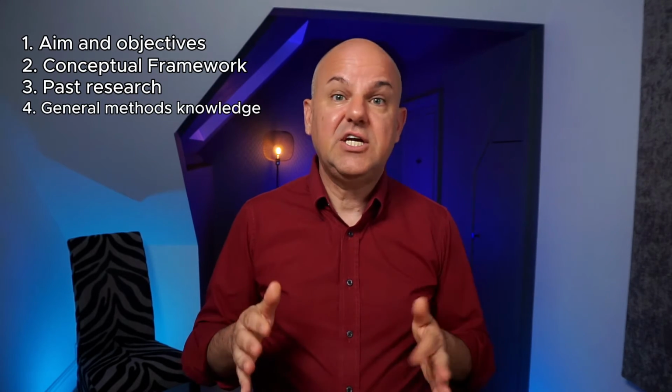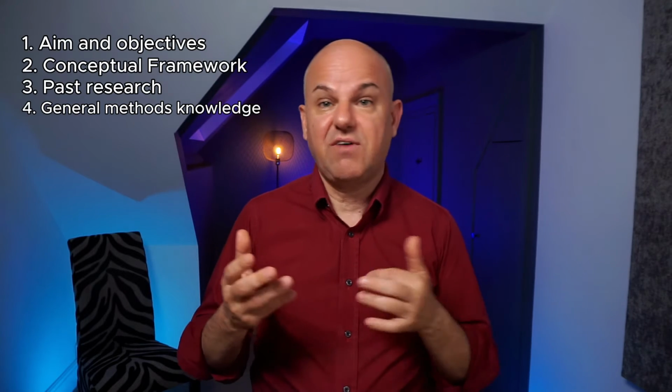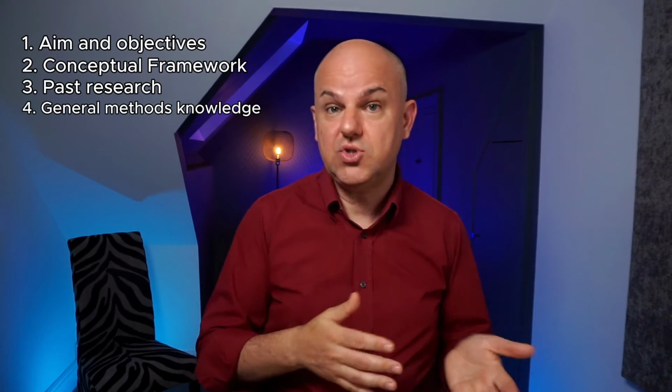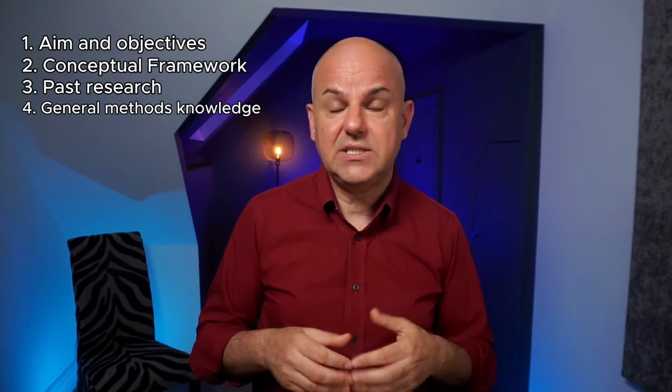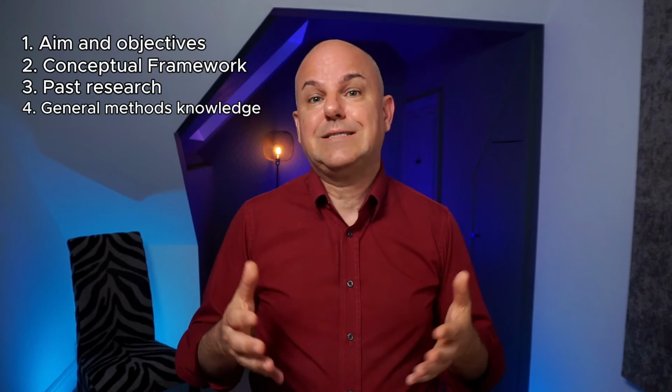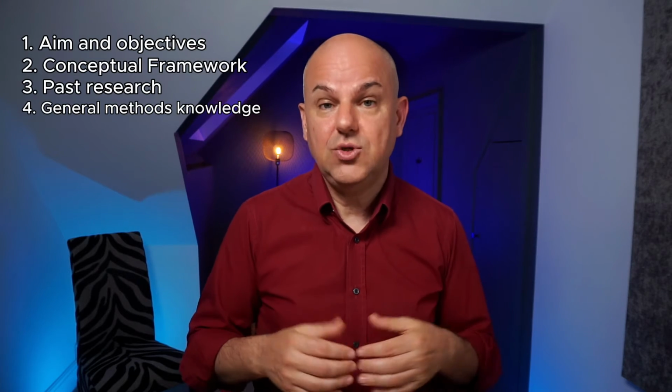The fourth reason you can use to explain methodological choices is general method knowledge. Here you use the generic characteristics of an alternative to explain its use or its rejection. For example, when it comes to questionnaires, you can use the advantages of questionnaires to explain their choice, but you can also use their disadvantages to explain why you didn't use them.